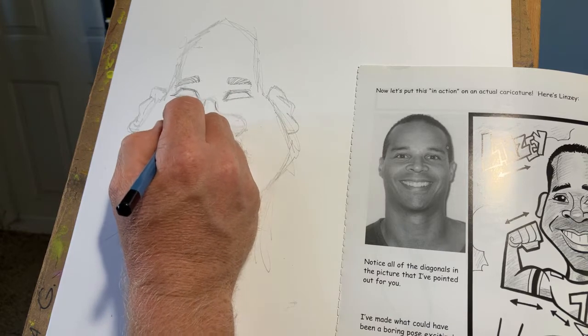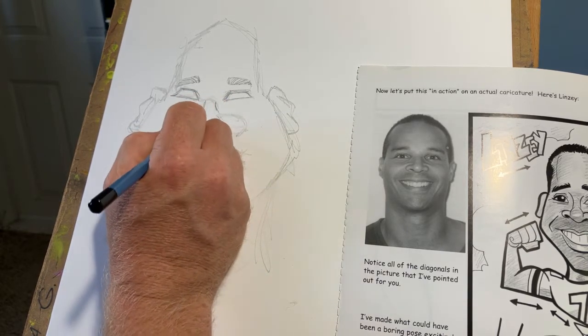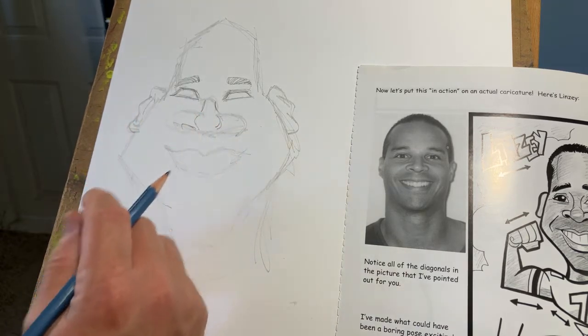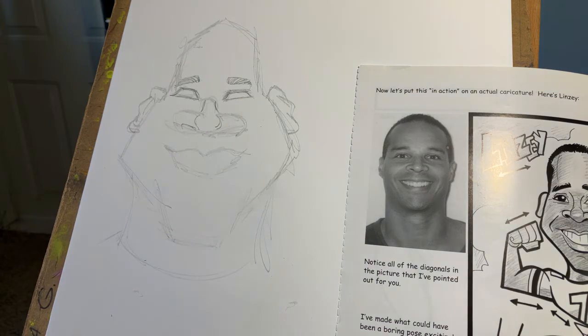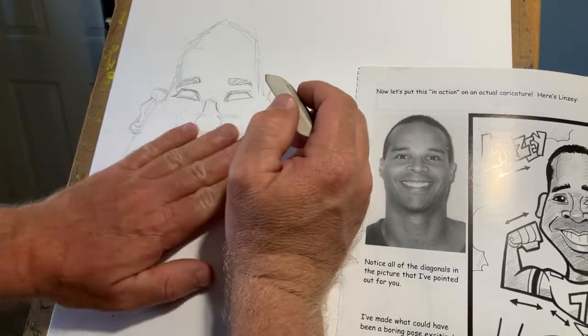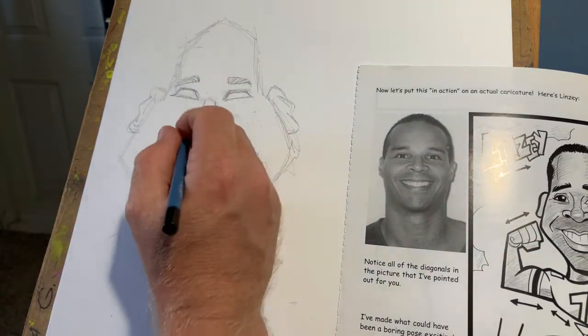Now let's work on this nose. Very flared. It's actually a small nose, but it's very pronounced. Let's shrink that up a bit.